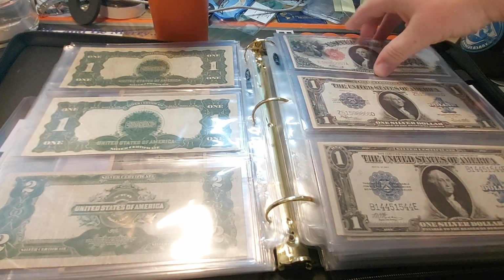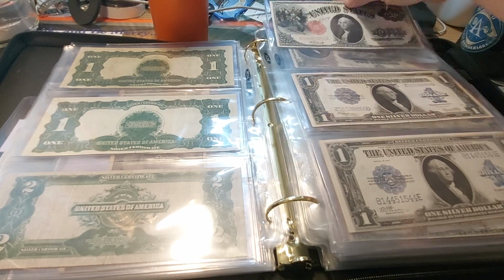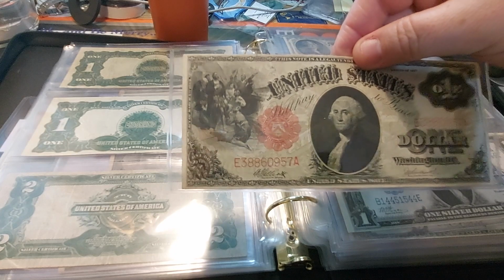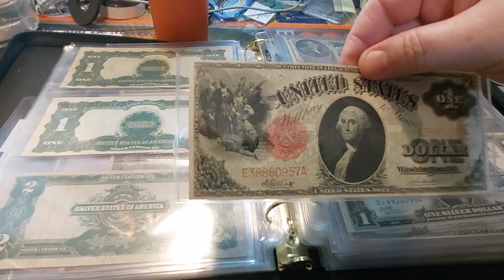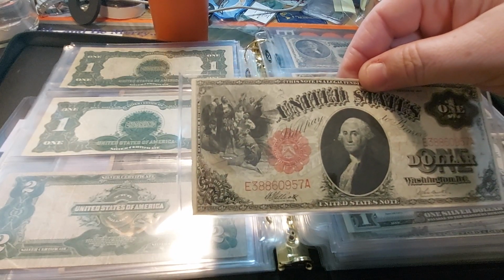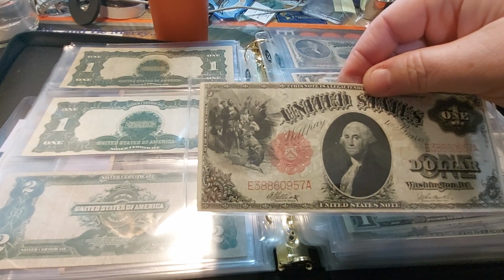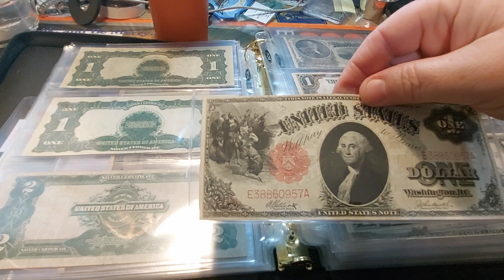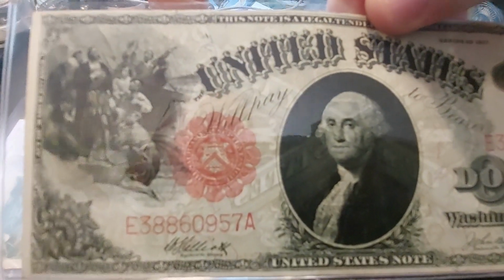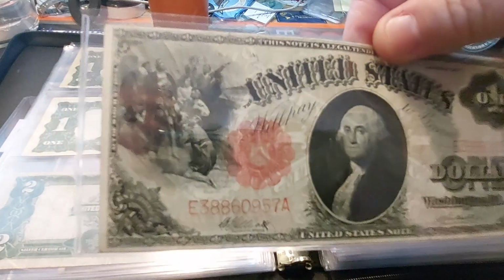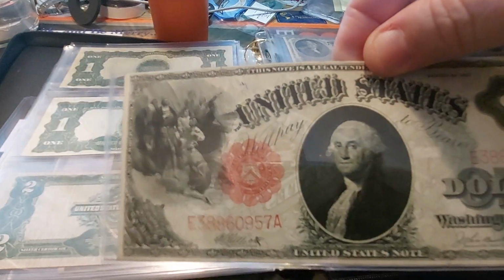Then you had the legal tender U.S. notes. I'm trying to remember what this one's called. I believe it's the sawhorse. And I'll show you why in a minute. But it's a depiction of Columbus finding the New World.